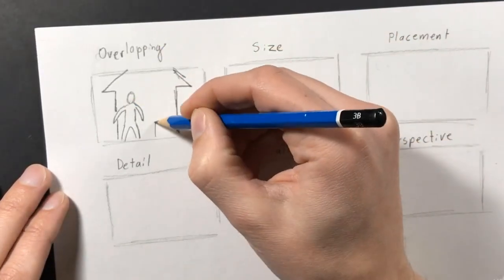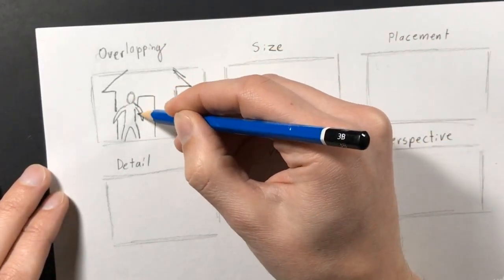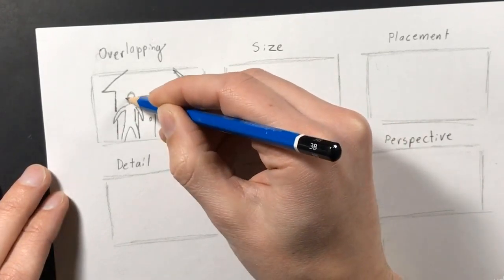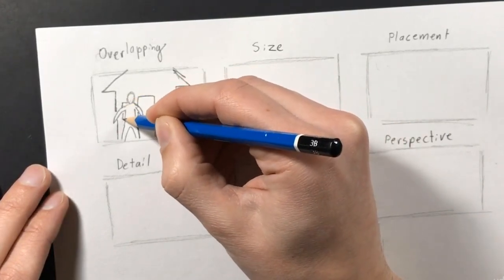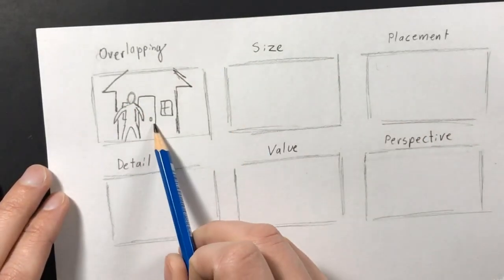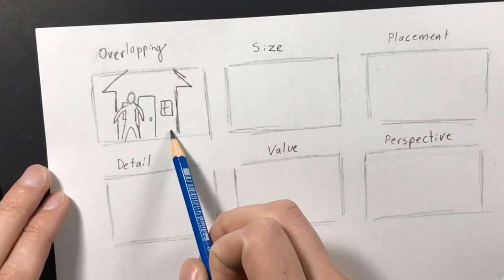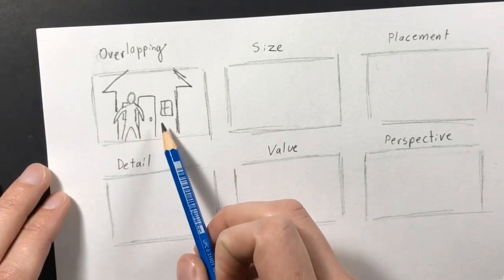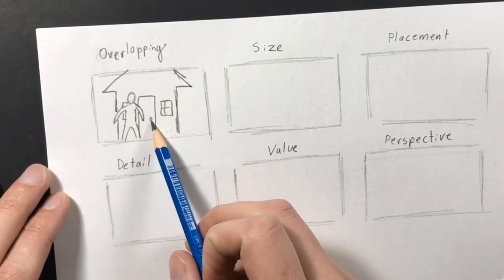And then we can even put a door right here and a window there. And we can put a window on the other side, but the guy's going to be covering it. So this is the first way to create space in your drawing, is by overlapping one object with another, and that tells you which one is in front and which one is behind.